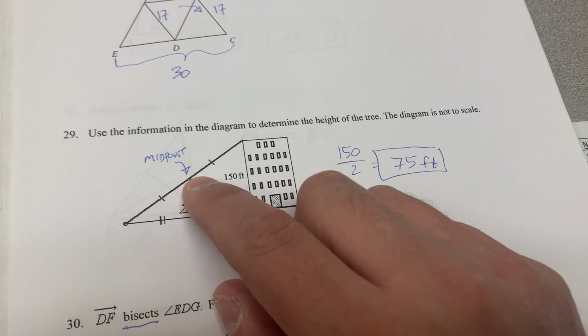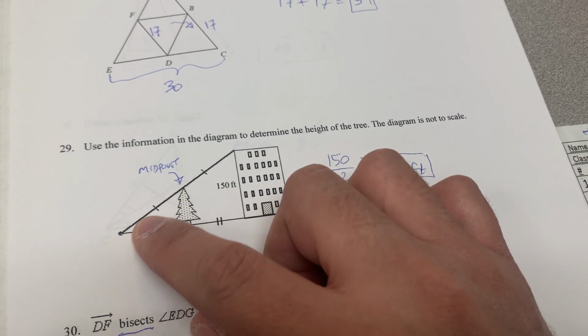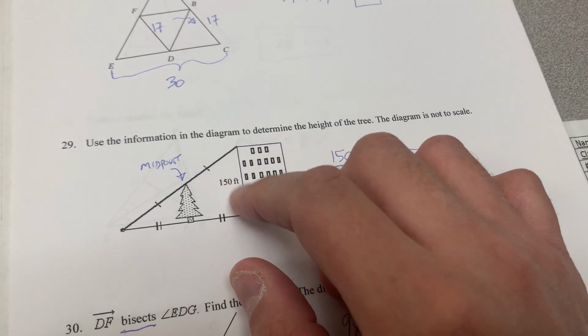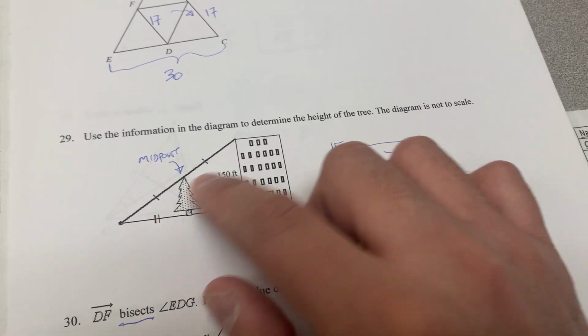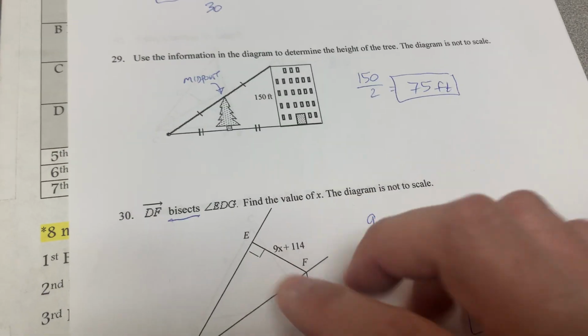Okay, 29, use the information of the diagram shown here. Okay, so you got this tree which hits right here in the middle, right? So if this is 150 degrees, this is just going to be half of whatever that is, so this is just going to be 75. Okay, 30.